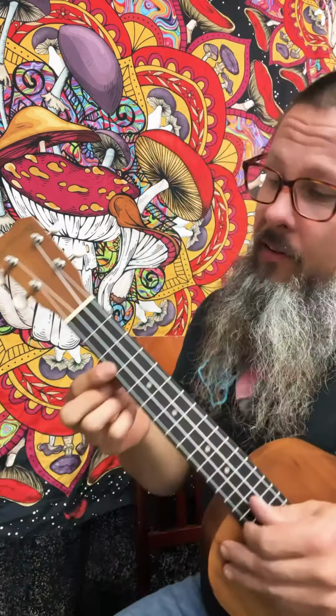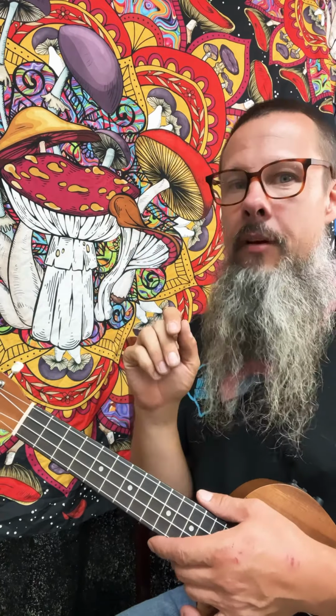In this case, C is the 1, G is the 5, and E flat is the 3, along with the 7. When we remove this note and add in the F, can you see how when we go C, D, E, F, the 4 is also the 11? Because we would have C, D, E, F, G, A, B, C, 8, 9, 10, 11.